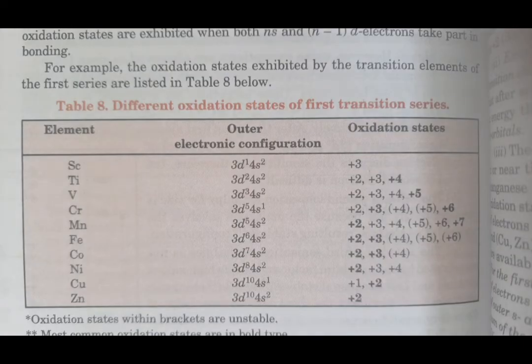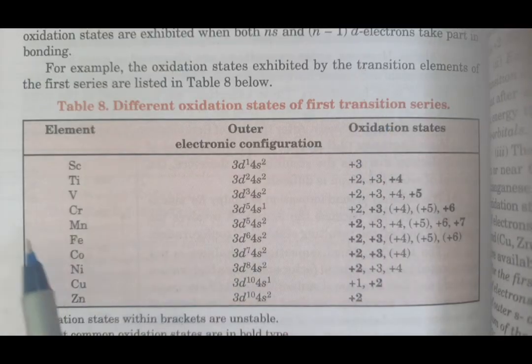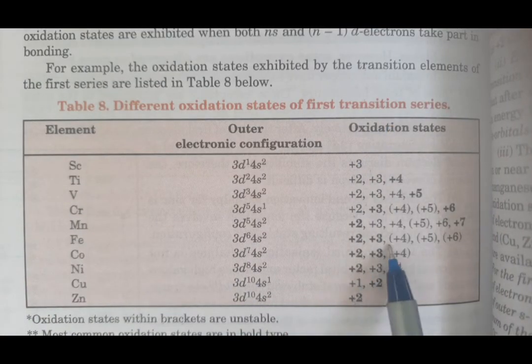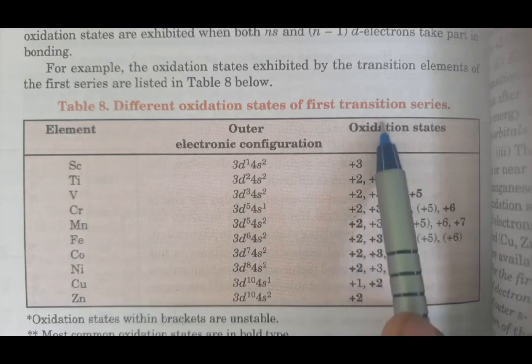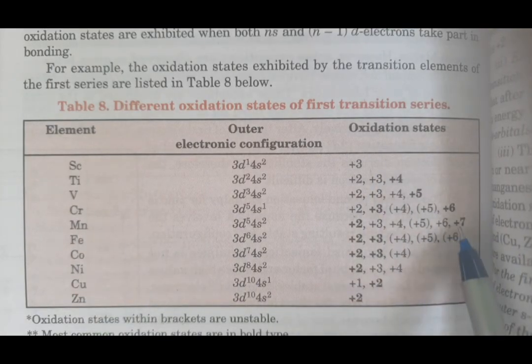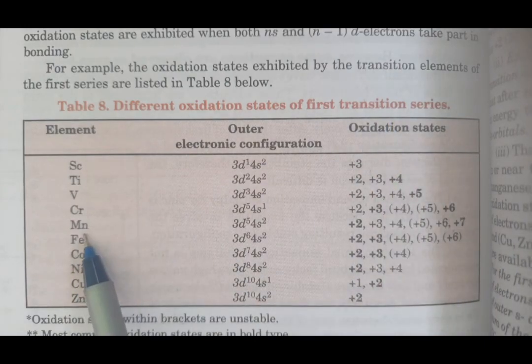Now, students, what we will see is the oxidation states of the first transition series. First transition series means the 3d series. The members are here. The oxidation state may be plus 1, plus 2, plus 3, plus 4, plus 5, plus 6, plus 7. They have many oxidation states, you can see, in which in the first transition series the highest oxidation state is of manganese, and that is plus 7. Do remember, so in the first transition series, who has the maximum oxidation state? Manganese.